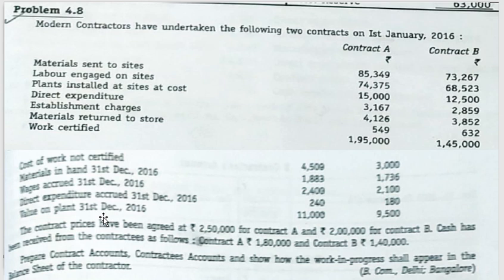Please remember, when we find out how much profit to transfer to profit and loss account, we use the formula notional profit into 1/3 or 2/3 into cash ratio. So in the question, if they've given the cash received amount, it is better to use the formula cash received divided by work certified to calculate the profit to be transferred to profit and loss.